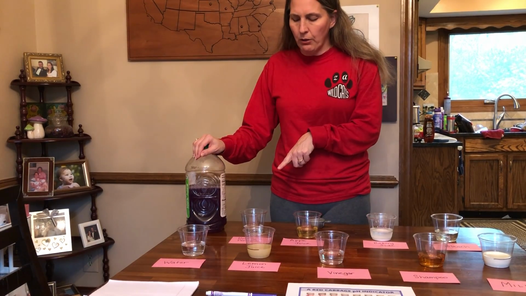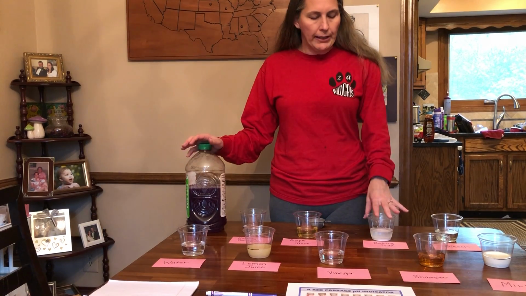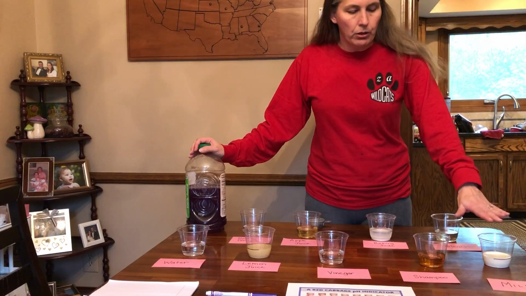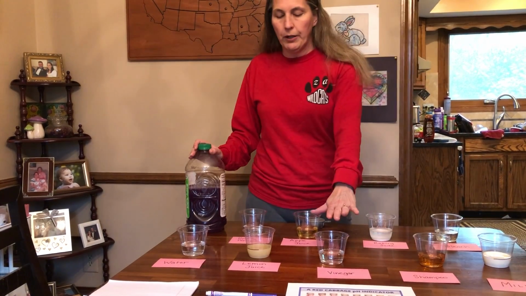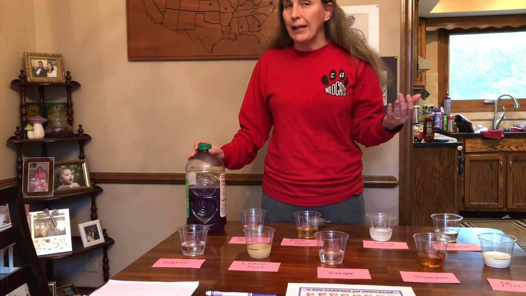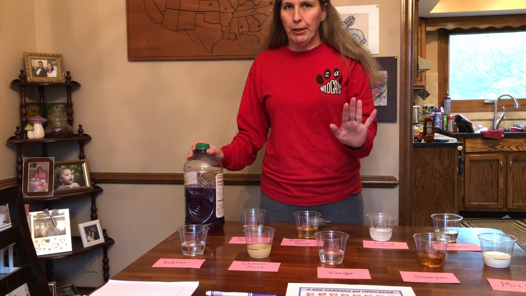I put the names out. So we have hydrogen peroxide, apple juice, baking soda, you have to put it in water because it's powder, bleach, milk, shampoo, vinegar, lemon juice, and water. And my kids have already made a guess on what they think it is, acid or base. I just told them the super basics.